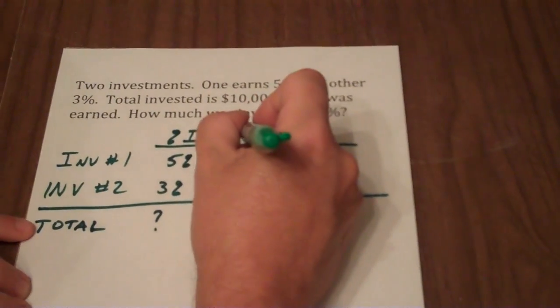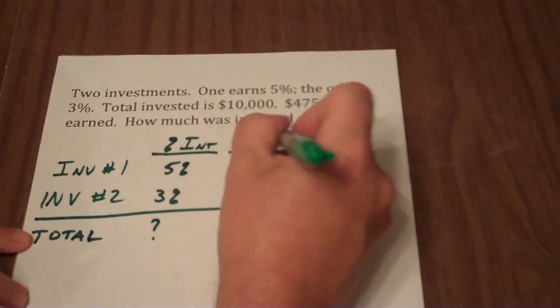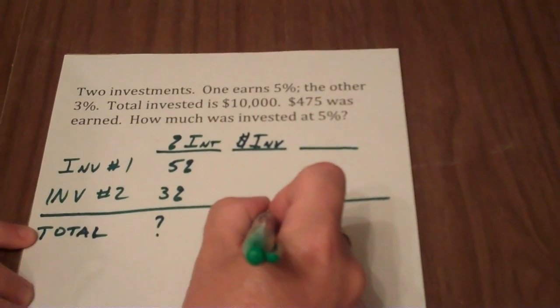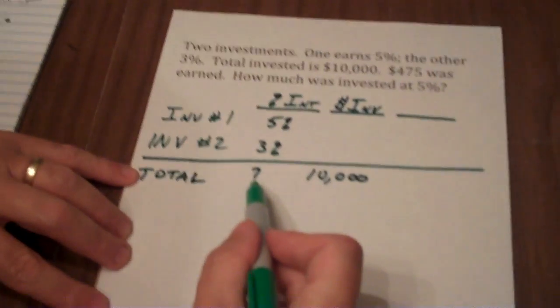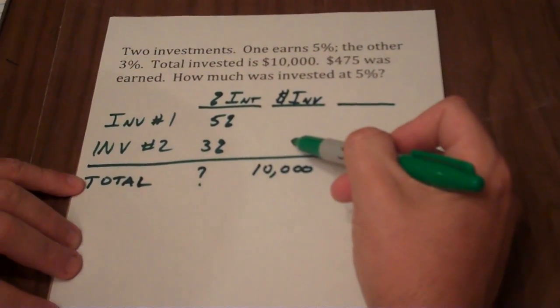So what are you telling me? You're specifically telling me is how many dollars were invested. 10,000 is the total, so I'll put that on the total line. Okay. Now, you are allowed to have a blank on your total line. You are not allowed to have these two blanks here on the body of your chart.